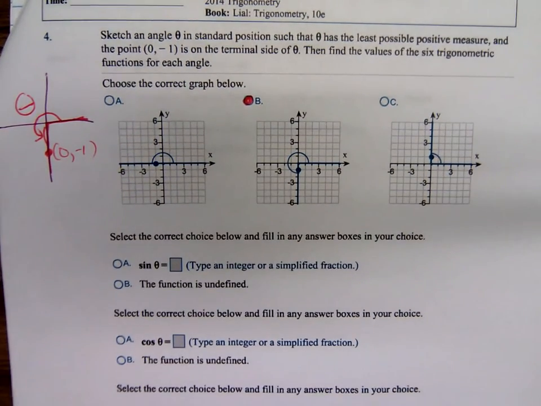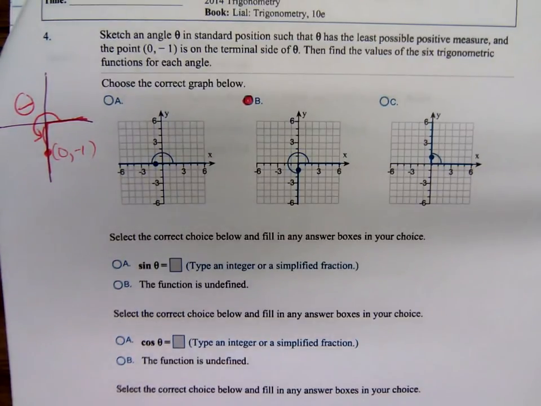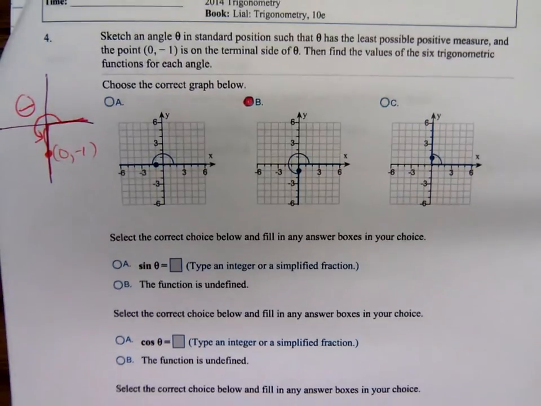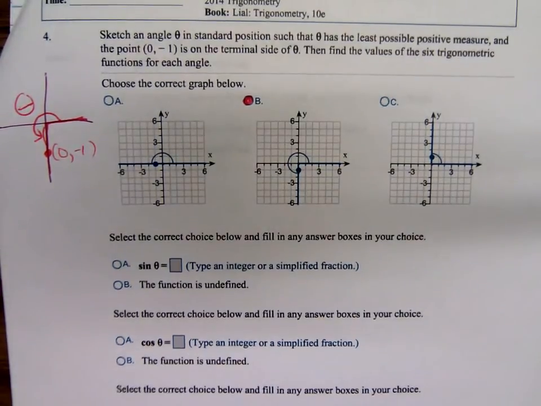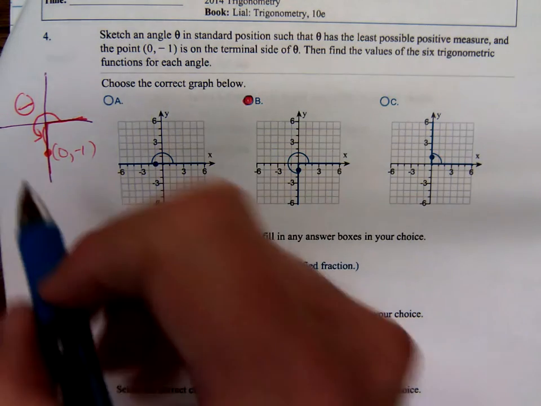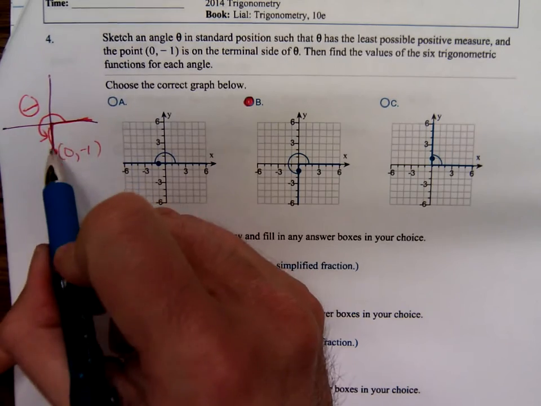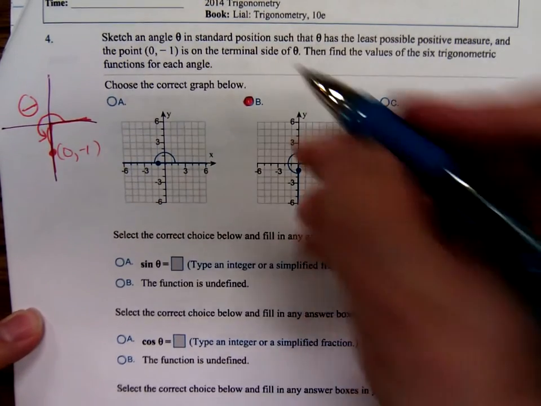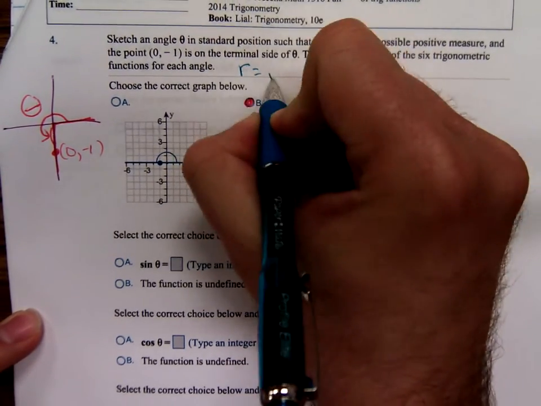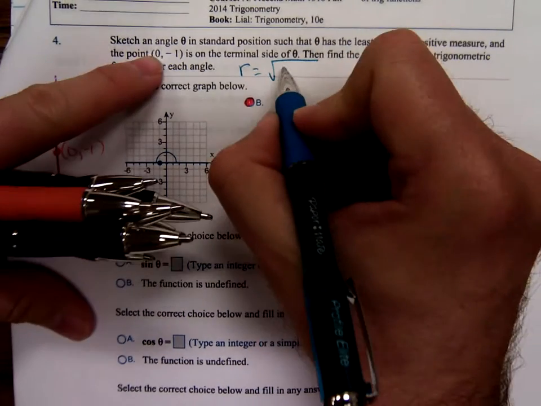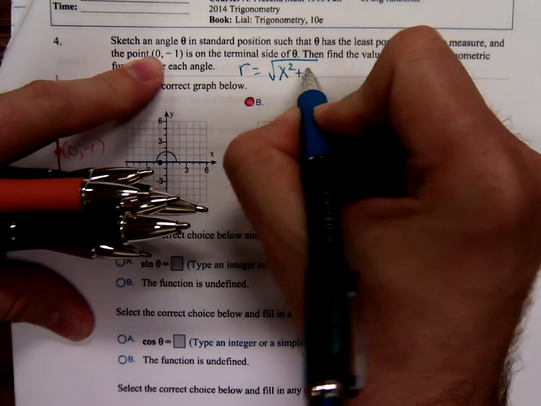If you want to use the little formula r equals the square root of x squared plus y squared, that's fine to get your r. But if you remember, r is the distance between that point and the ordered pair 0, 0, the origin. If this is the point 0, negative 1, that distance here is 1. So r should be 1, but I'll go ahead and do it like this. r is the square root of x squared plus y squared.